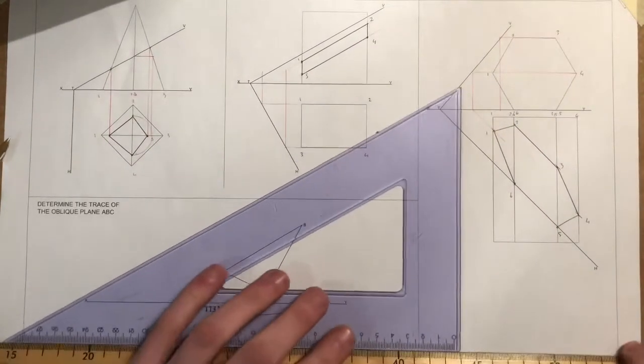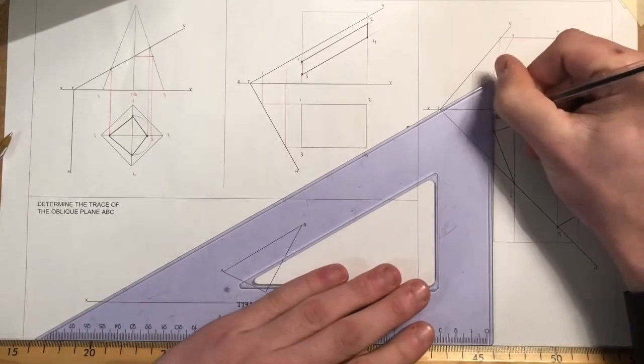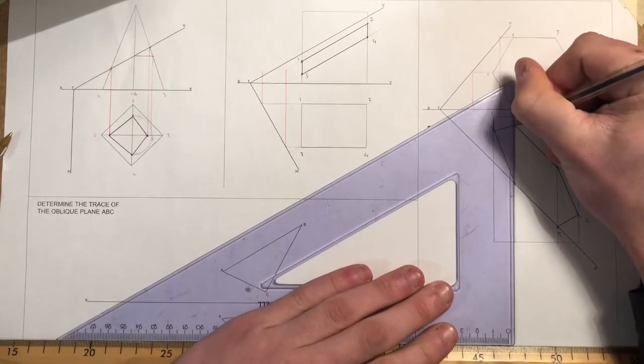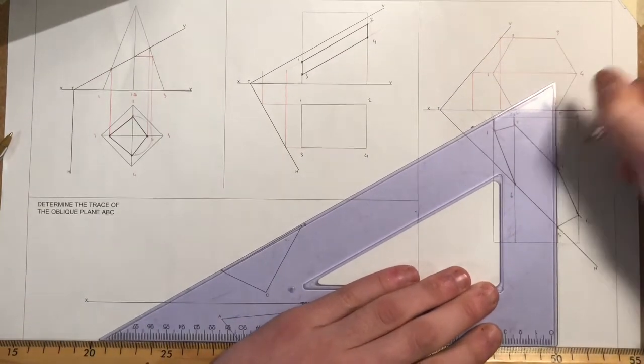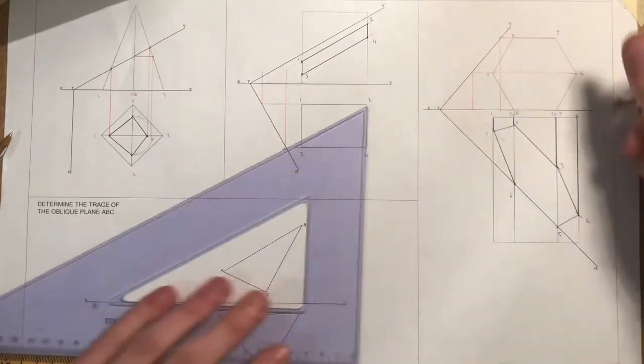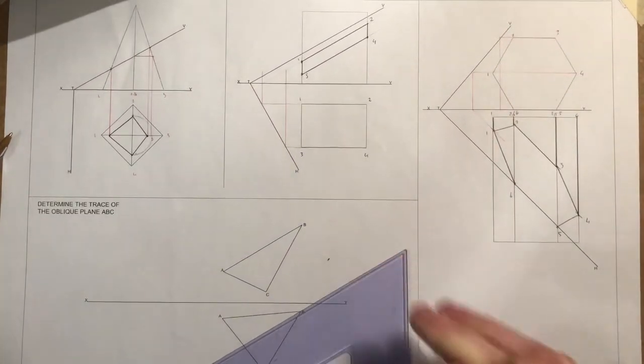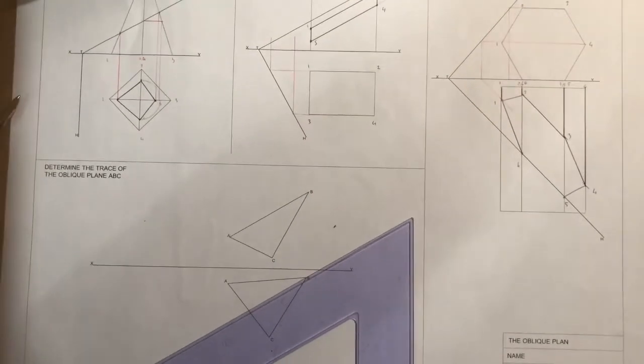Okay, and then you can finish off your elevation just by heavying in those lines along there. This is what you normally do. Just heavy off. Okay, and across there. Now, down to the last one then here, so, okay.